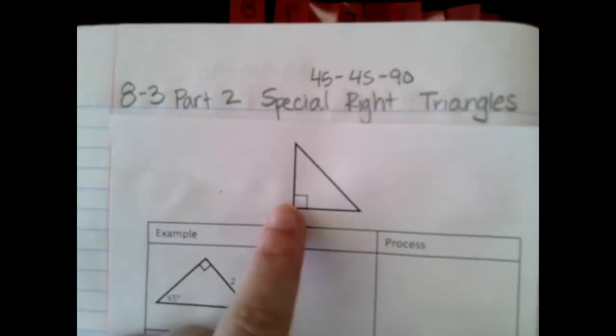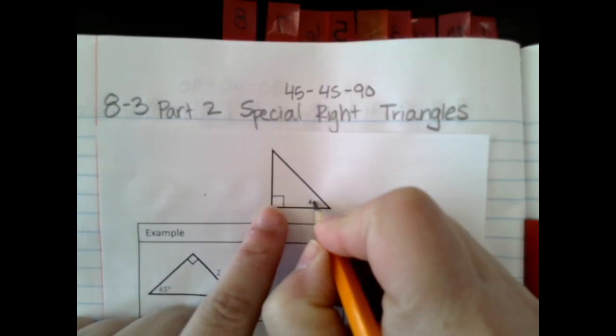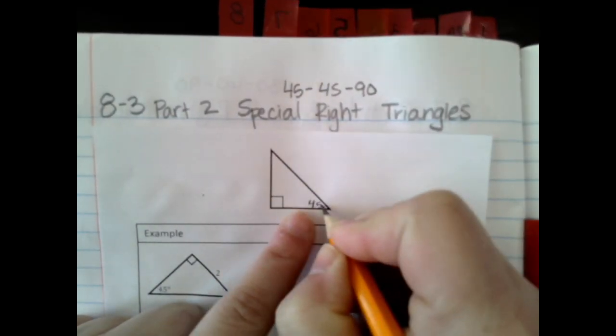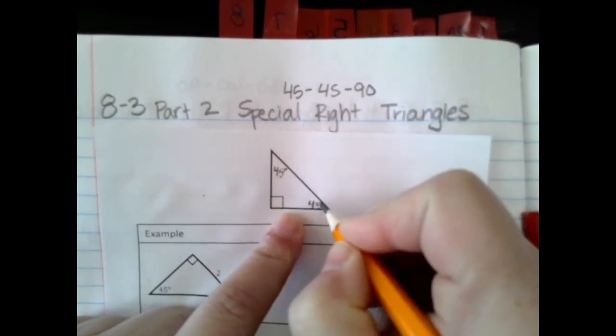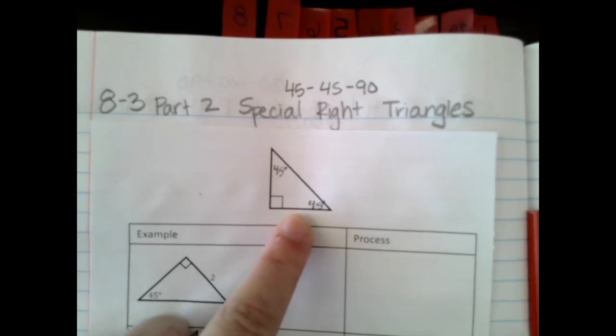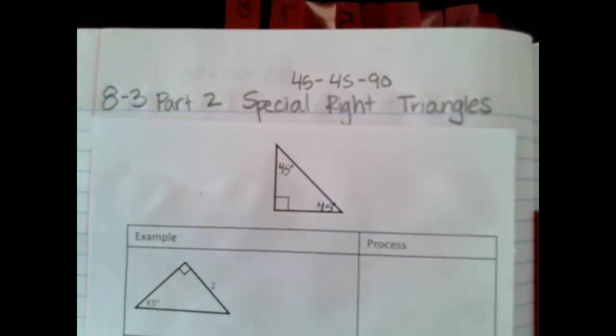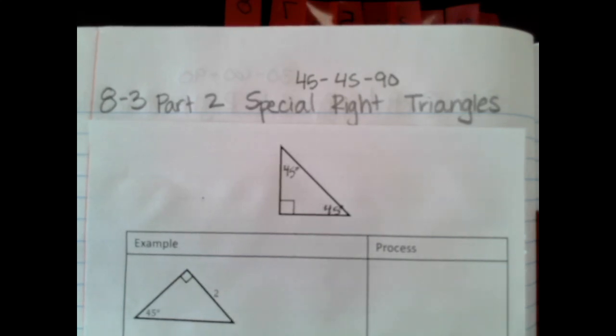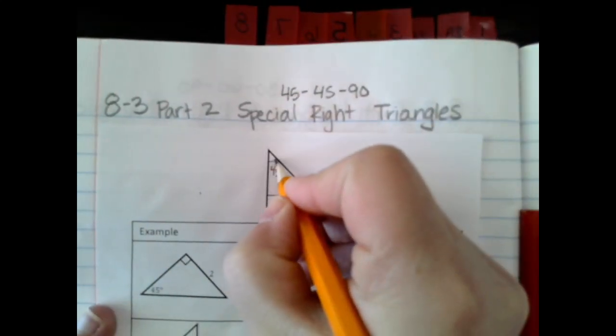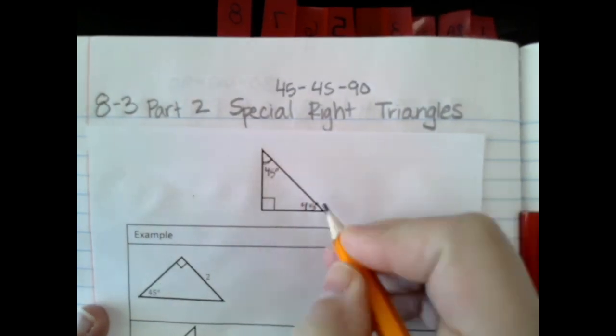180. So 90 and 45 would make 135, or you can think 45 and 45 would make 90. 90 plus 90 would be 180. Okay, so those angles are 45. So because we have these angles that are 45, they're the same, they're congruent. We can mark those with those little arcs, saying that these are the same.